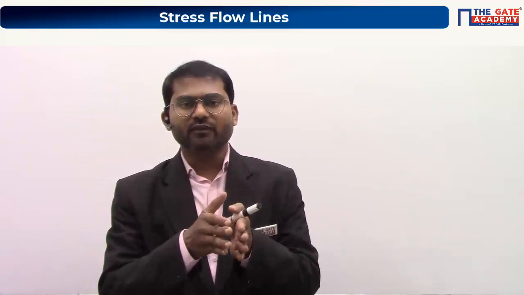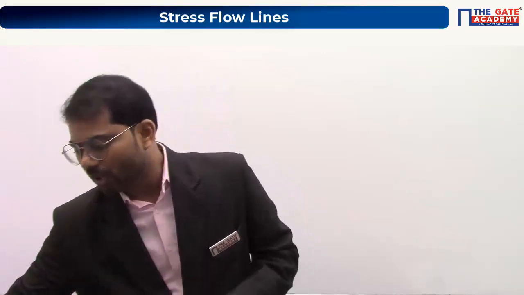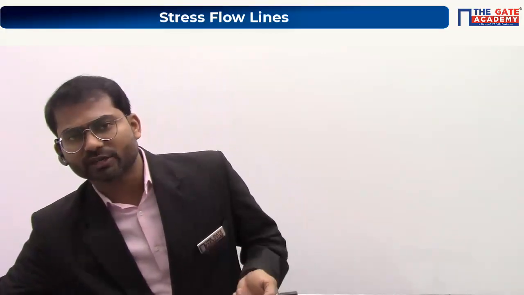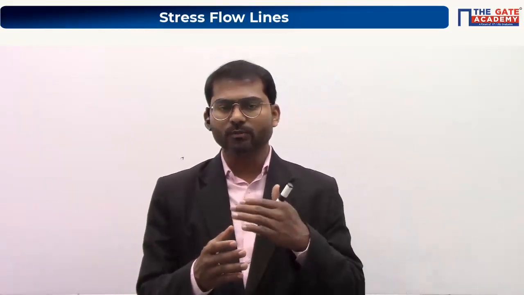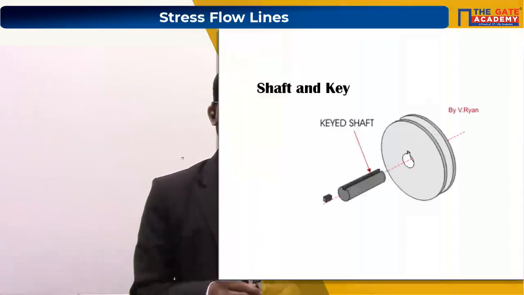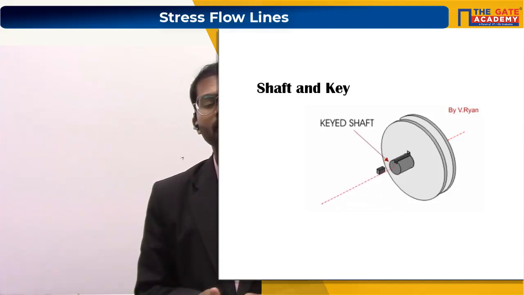So we'll be thinking about attaching a rotating shaft to a gear or a flywheel. How are we going to achieve that? How can we join it? We're going to join both the elements in this way, as you can see in this particular animation.